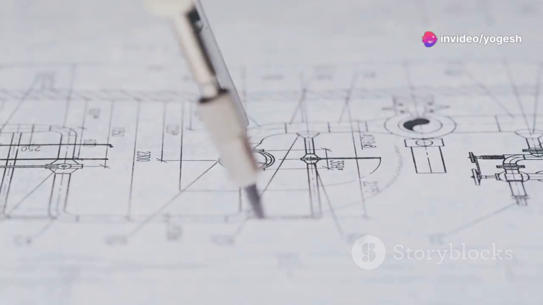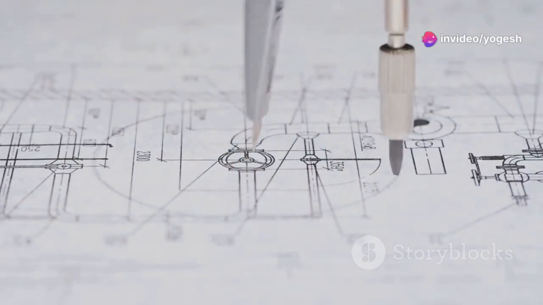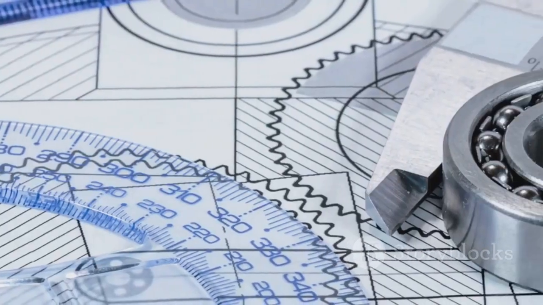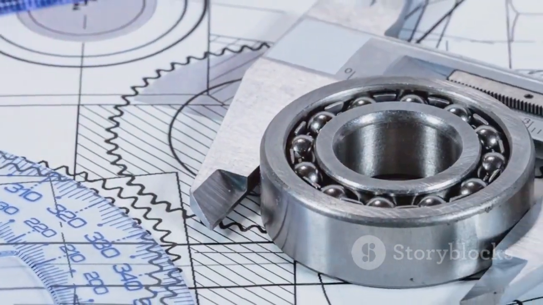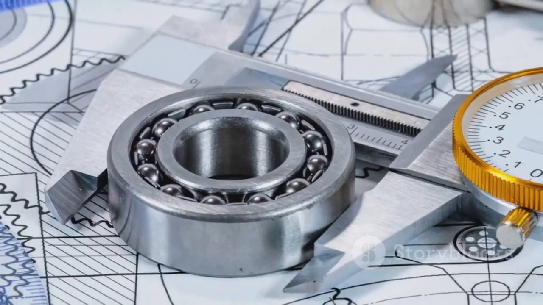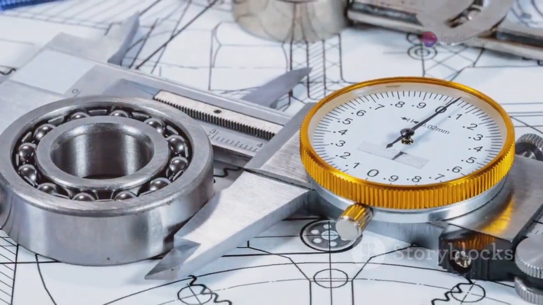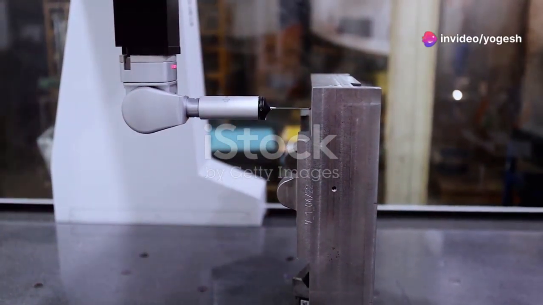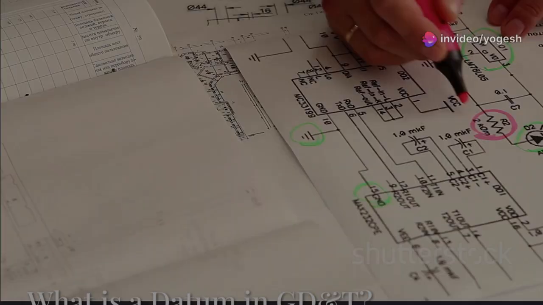We'll break down what datum targets are, why they matter, and how to use them effectively in your drawings. By the end, you'll know how to apply datum targets to ensure your parts fit and function as intended. Let's get started and see how these small features make a massive difference in manufacturing accuracy.